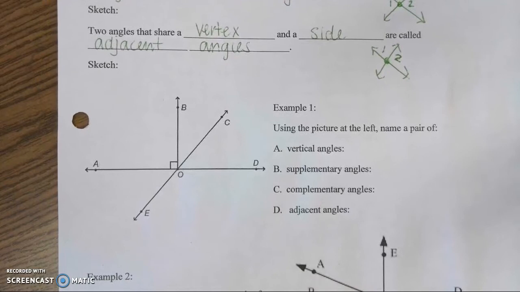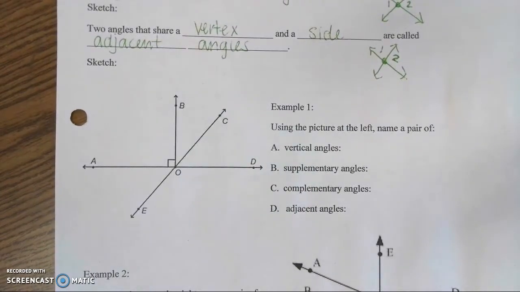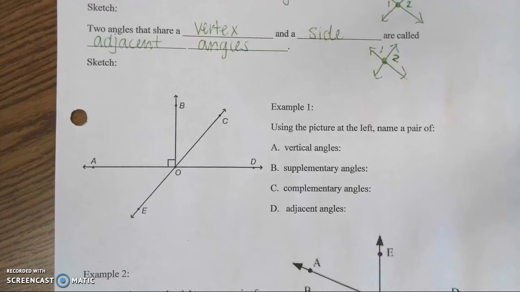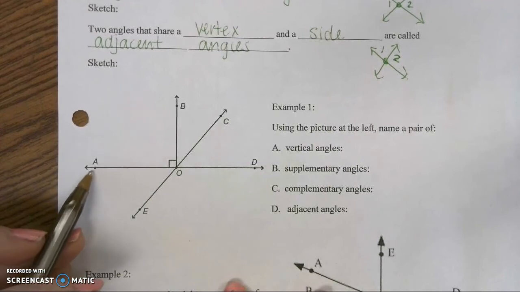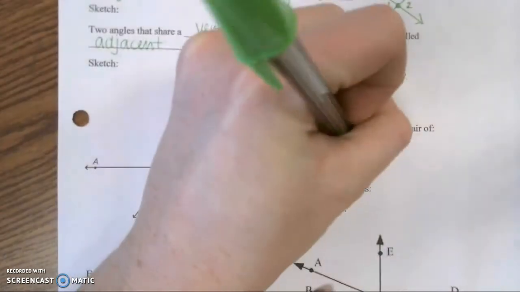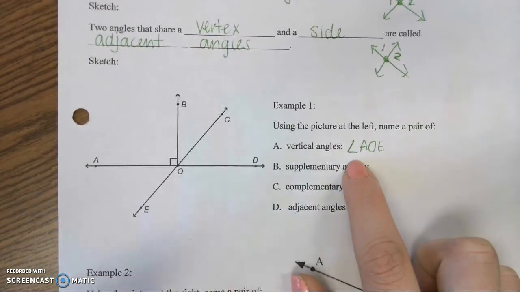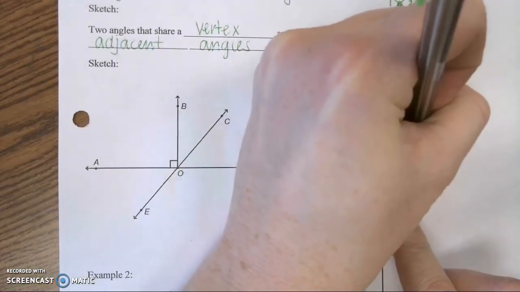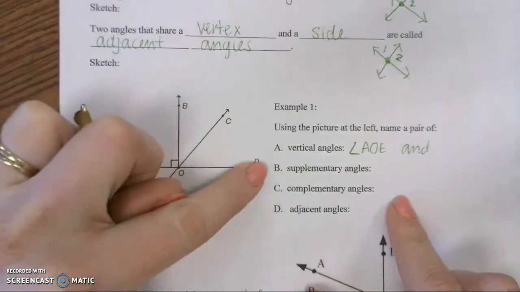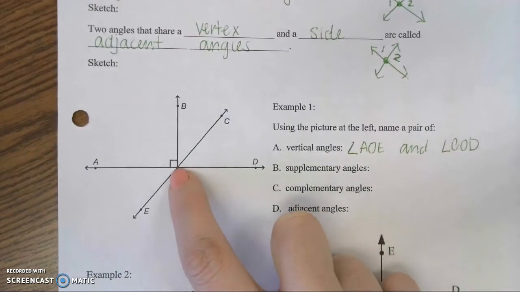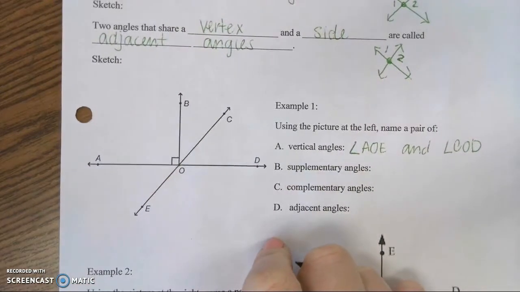All right, so now down at the bottom, we are going to name some examples of the kinds of angles that we've talked about. So the first one that we are going to look at are vertical angles. So vertical angles, once again, are directly across from one another, and they have the same angle measure. So a vertical angle here would be angle AOE. So I'm going to write that as angle AOE over here. This little symbol there just means that I'm talking about an angle. So AOE and angle COD would be vertical. They share that vertex point, and then they have the same angle measure on both sides.